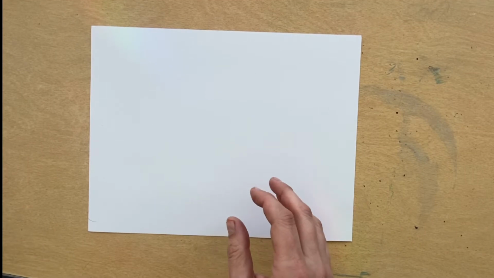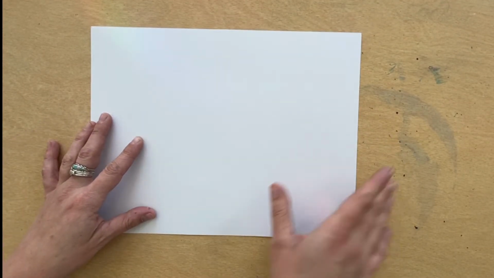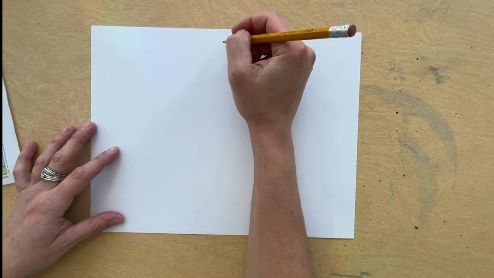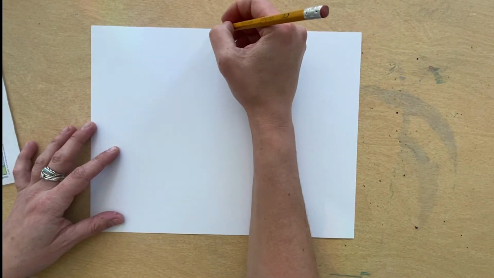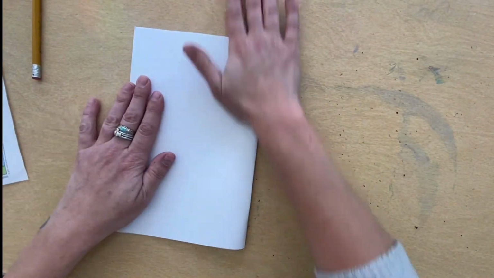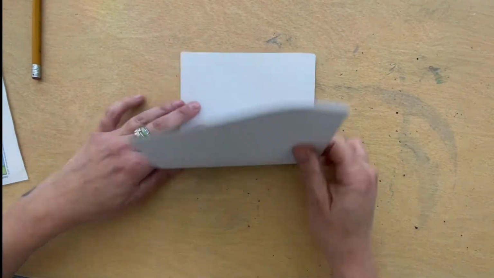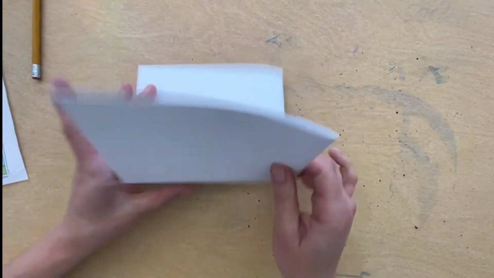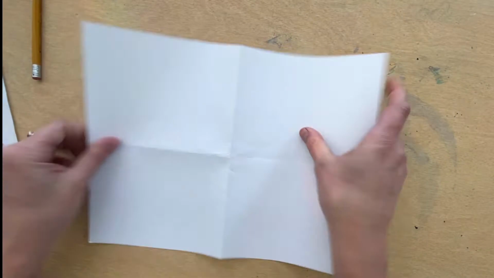Okay, kids, so for the Edward Hopper landscape, I'm using a thicker paper because I'm going to use paint, but you can use any paper that you want. So we're going to start. I'm not going to fold this because you don't really need to. Well, I might as well do it just to keep with tradition. Okay, so I'm going to fold my paper. It's harder to fold this watercolor paper.